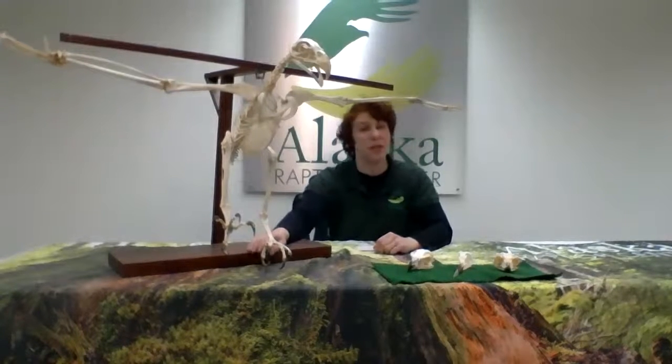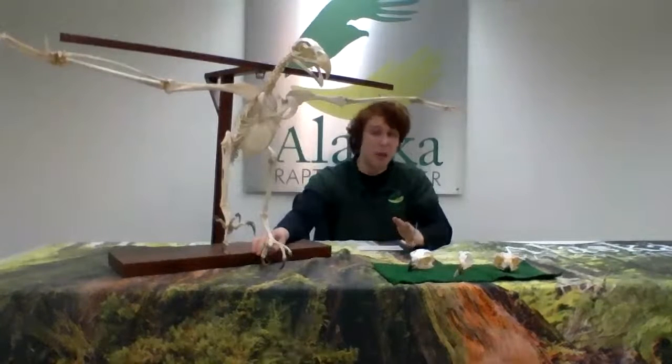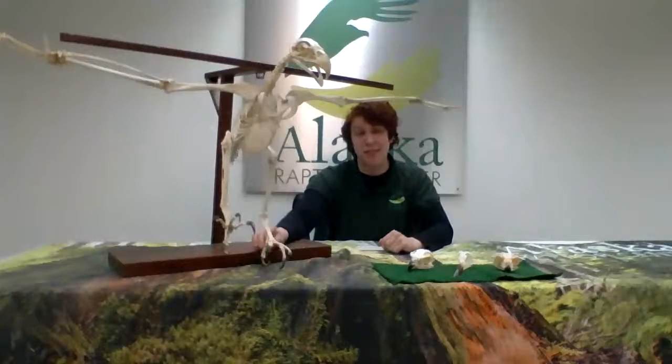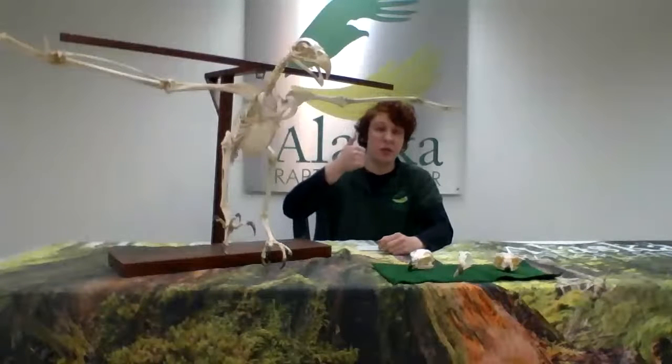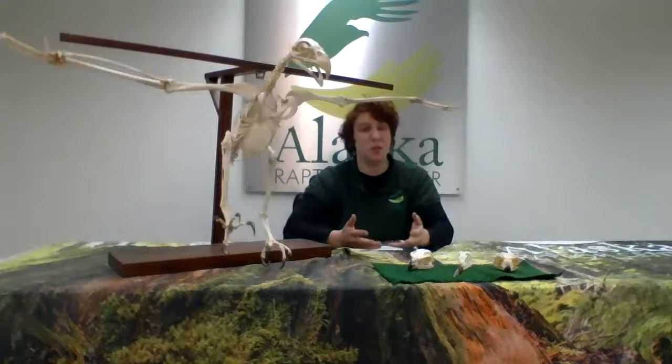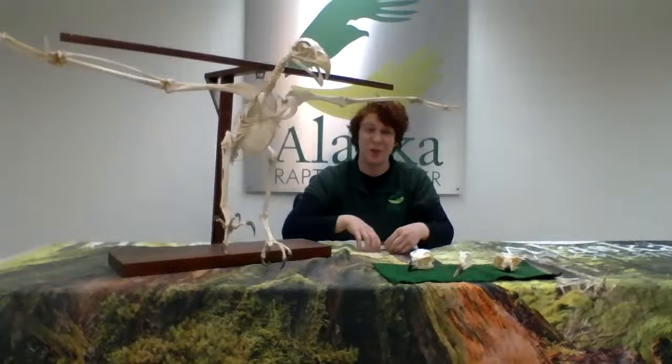So we do have a bird here at the center. She's got a couple of injuries, but the main one is that she's missing a hallux on her back foot. Without that hallux, she can't really hunt. The hallux has been compared to sort of the big thumb in terms of how crucial it is for that bird to have.